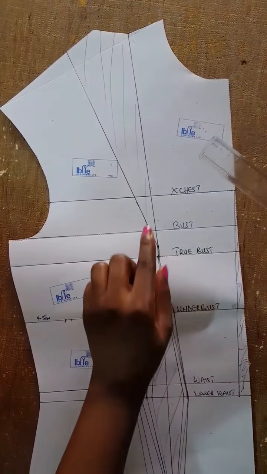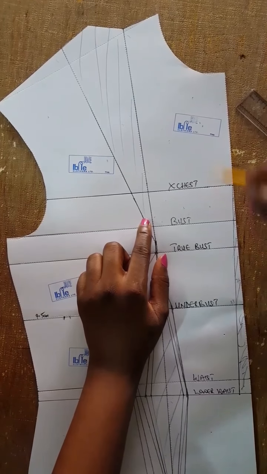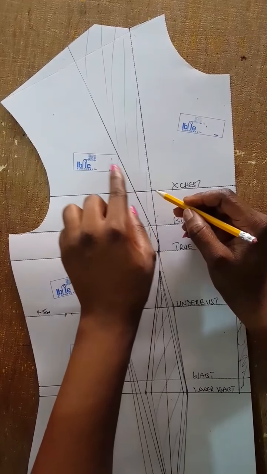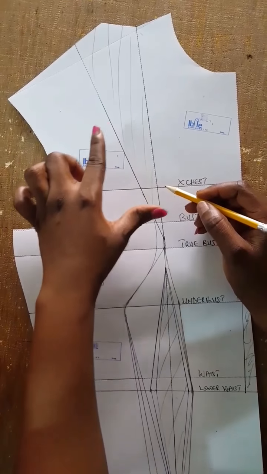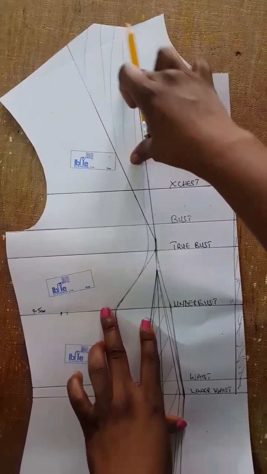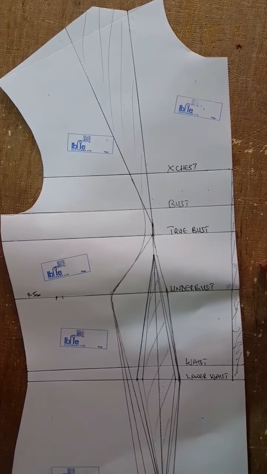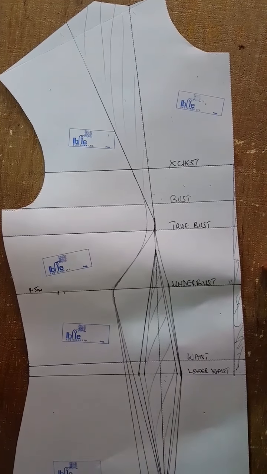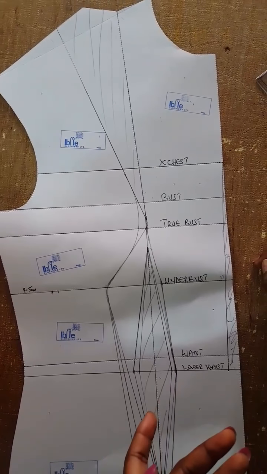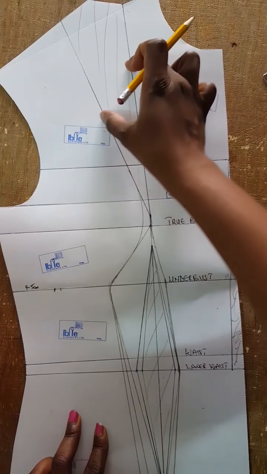And what I usually do is, because that's why it's very important to locate your chest area. This is because when you're doing a wide neckline and you don't tighten your dart, that is, you don't increase the depth of your dart, your neckline will gape. It won't fit close to your chest, and when you bend, your cleavage will be revealing. So that's why it's very important to tighten your dart.